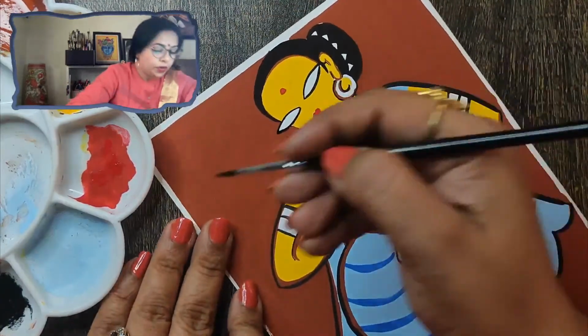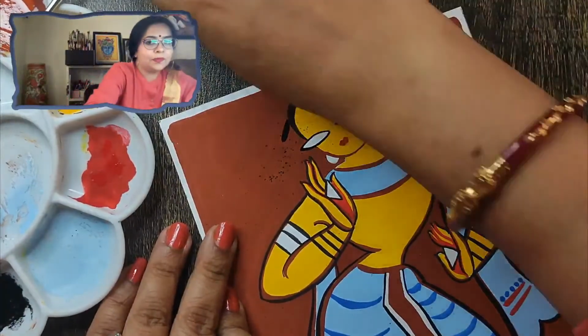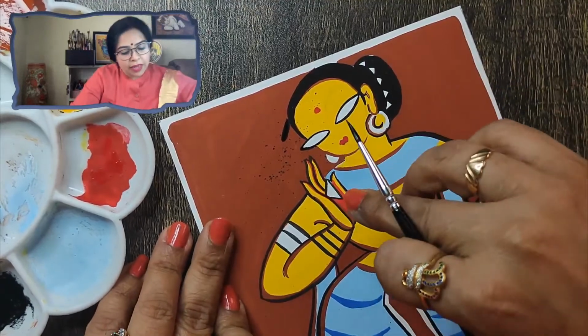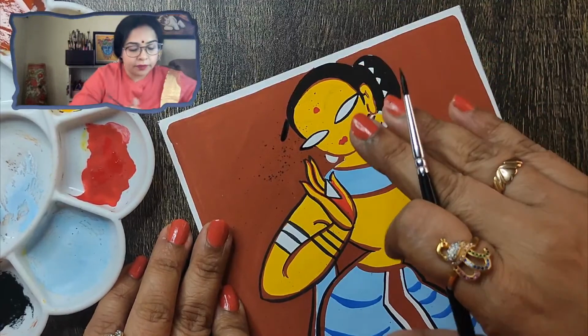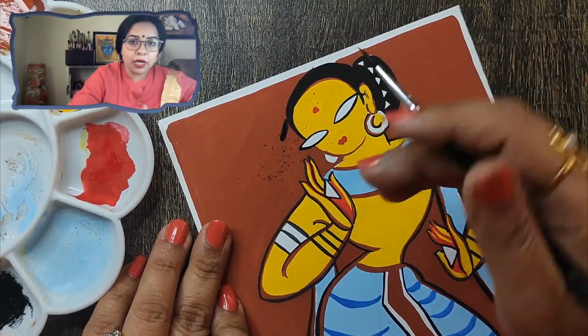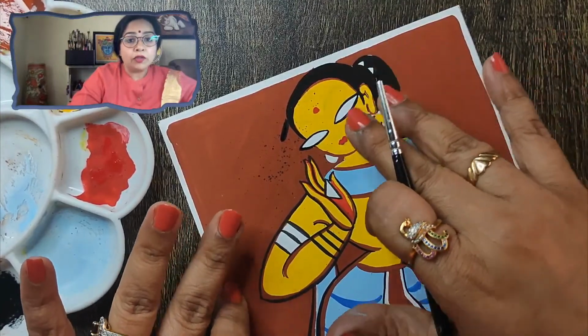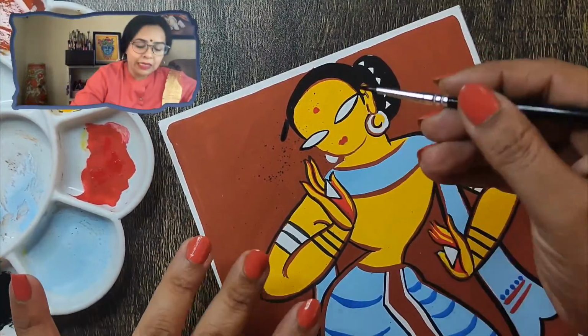Here, I would not be doing any of the eyeballs. Ouch! See what a disaster. Okay. If something happens like this, wait for it to dry. I slipped my brush and this happened. So there's no need to panic for this. This can all be fixed up. So we will wait till it dries completely.